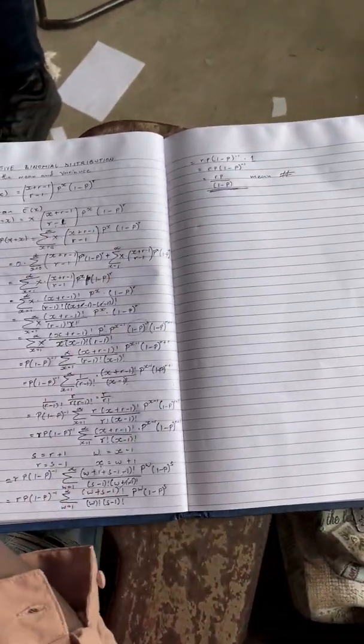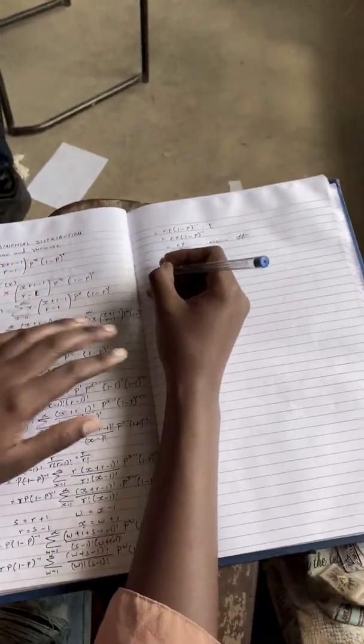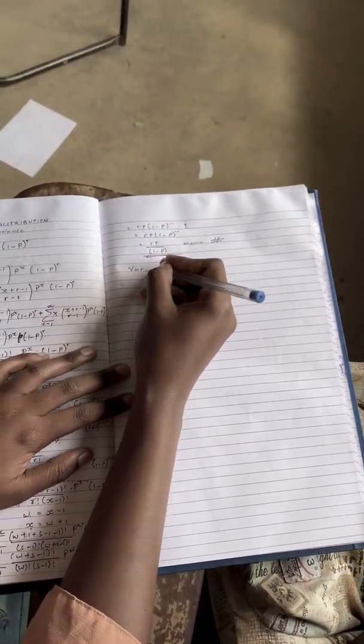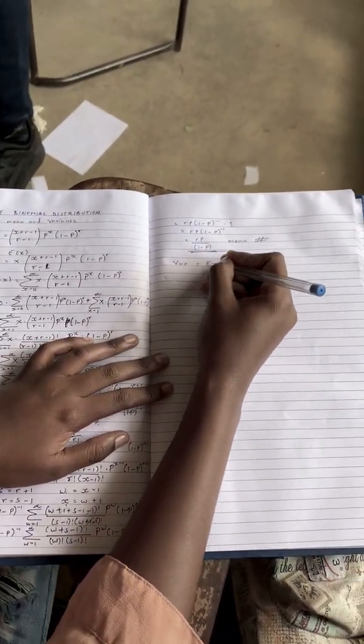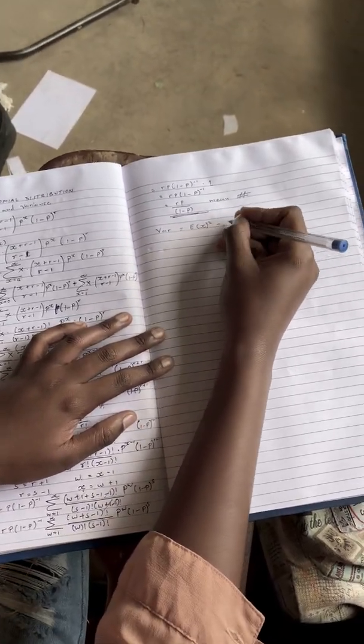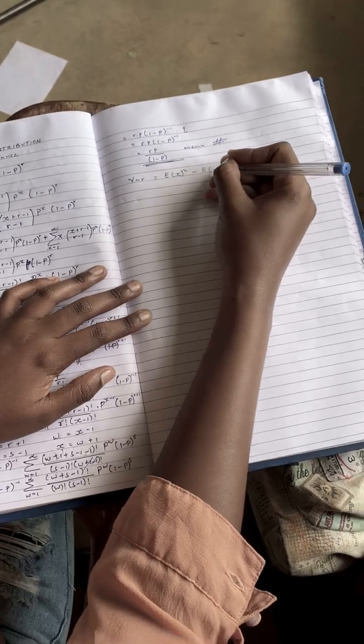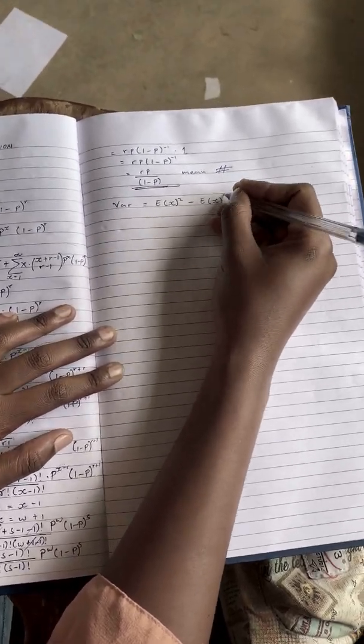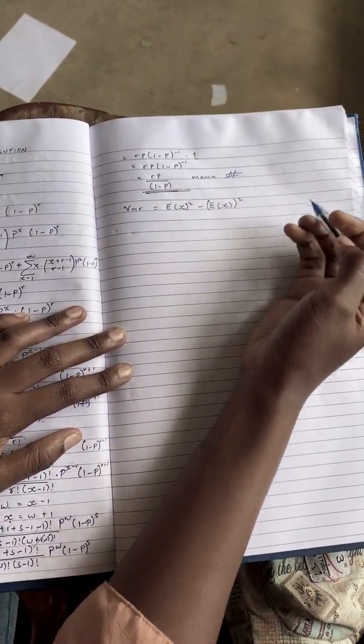So now we have to look for the variance. So variance is always equal to the expectation of x squared minus the square of the expectation of x.